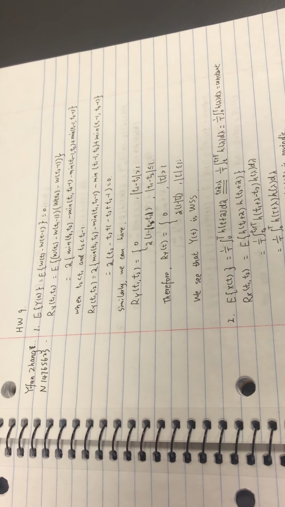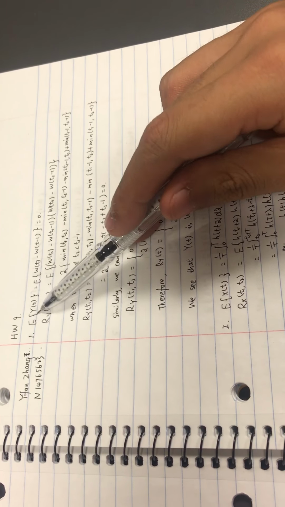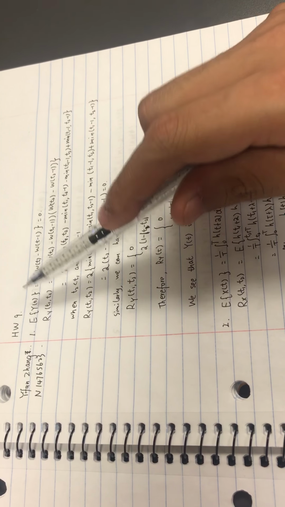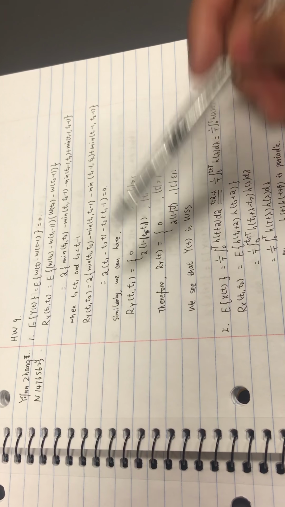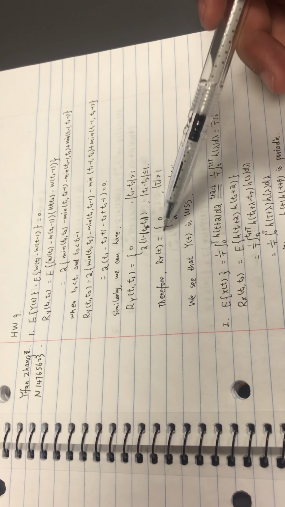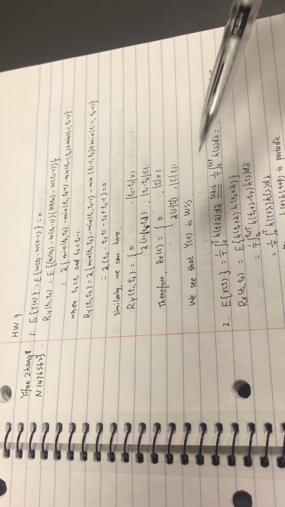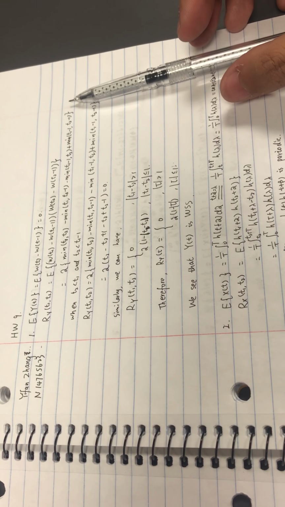So we got R_Y(t1, t2), and we also got E[Y_t] and R_Y(t1, t2). So like this, we have this expression, and we can say that Y_t is a wide-sense stationary process. And that's all.